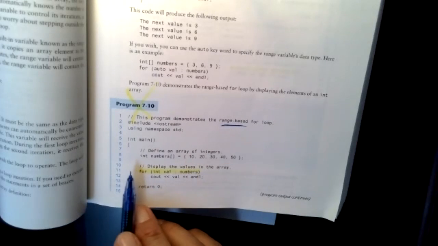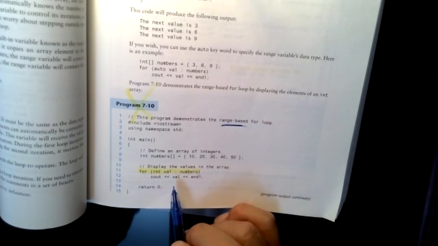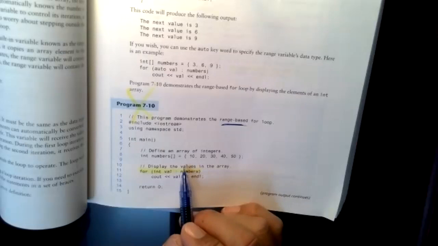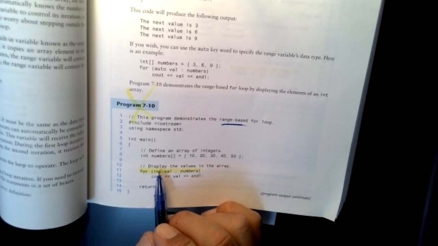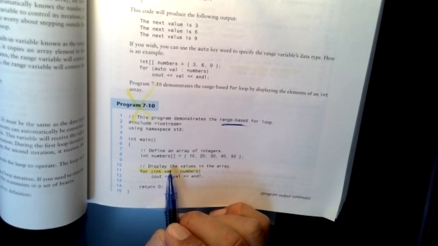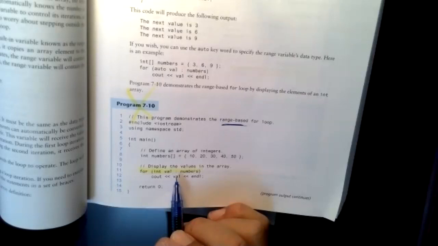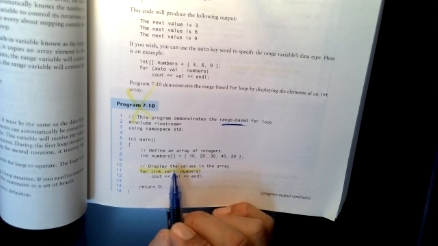So I have a loop: for int val colon numbers. Now remember, this is my array name. What's happening here is a value from the array is being read into val, and then I can do something with it. Then I go back up. The next value in the array is being read into val.